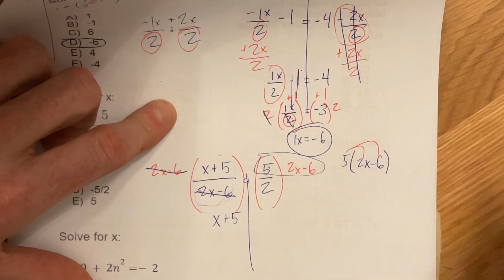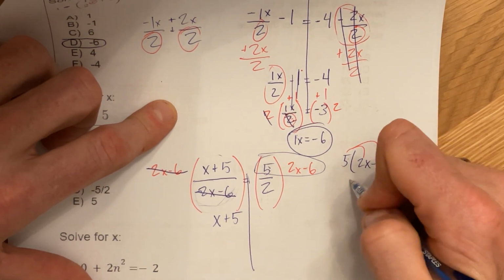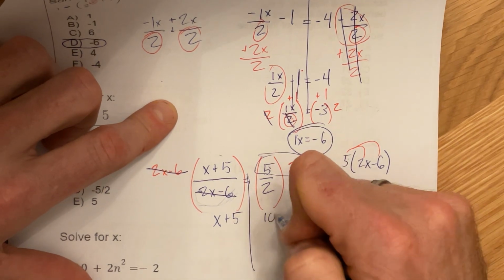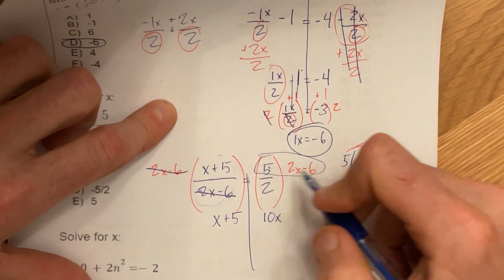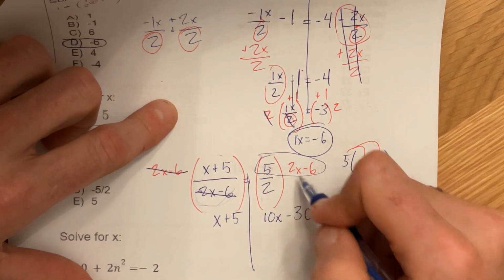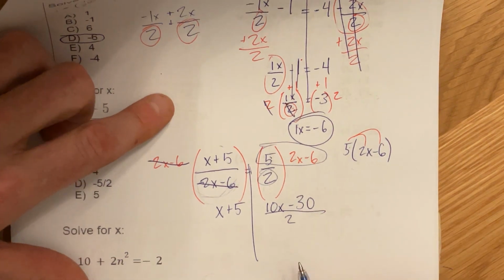5 times 2x, 5 times negative 6, right? That's going to give us positive 10x minus 30. And then remember, anytime we're doing that, we're going to bring down our denominator, just as is, over 2.